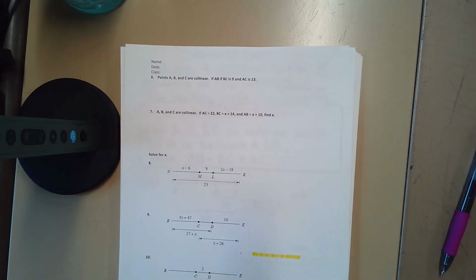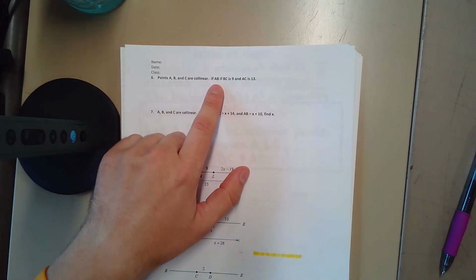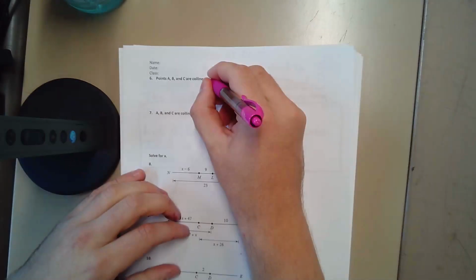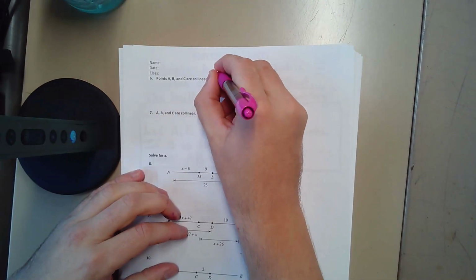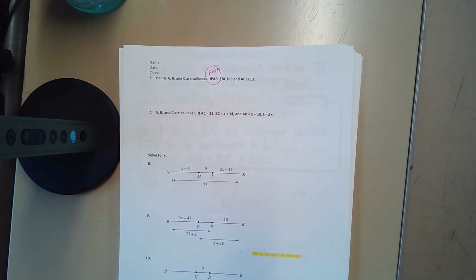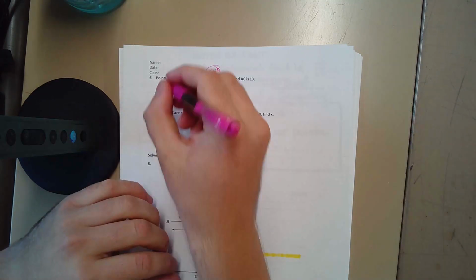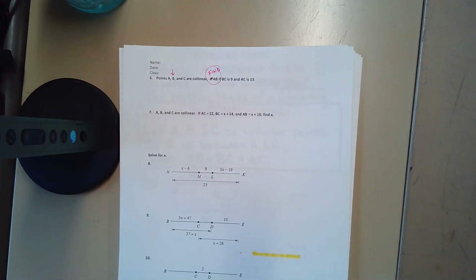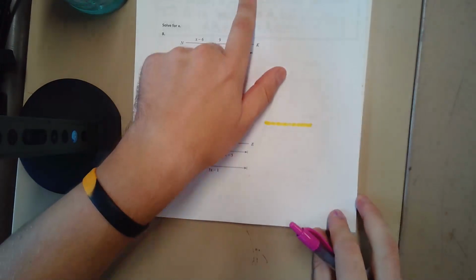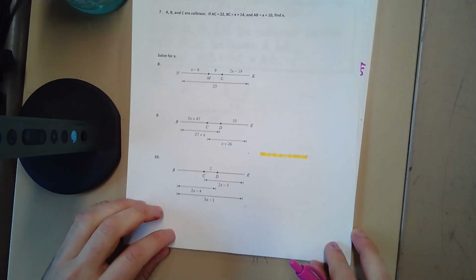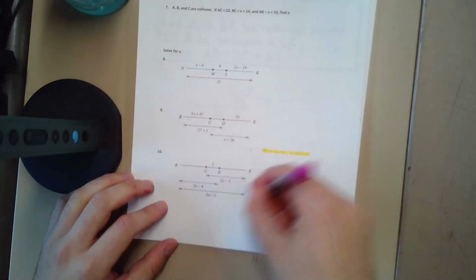Points A, B, and C are collinear. Draw a line, A, B, and C. Put them on there. Find AB, if BC is 9 and AC is 13. B is in the middle, by the way. Order matters. Keep going down the page. You're going to have to do something with X and variables, okay? These are the hard ones. Best of luck on it.